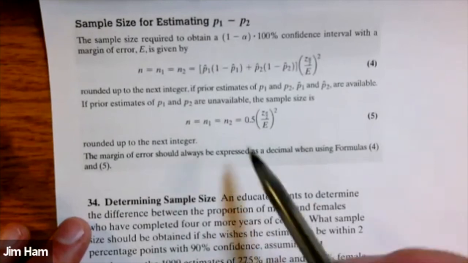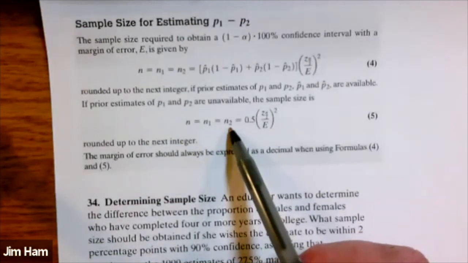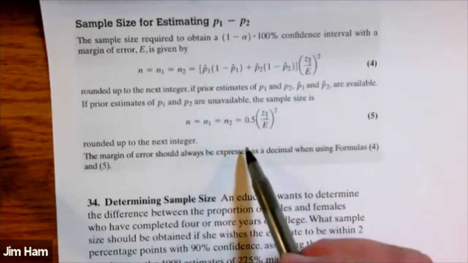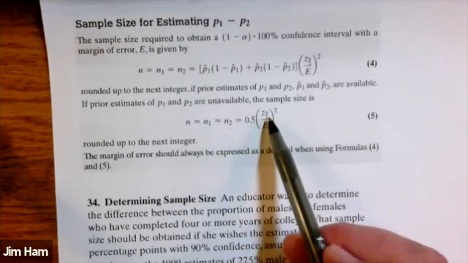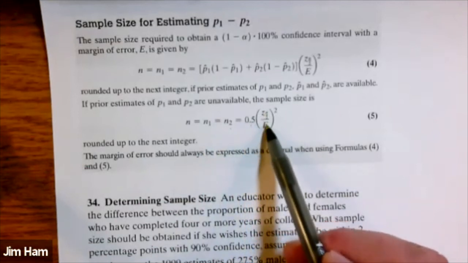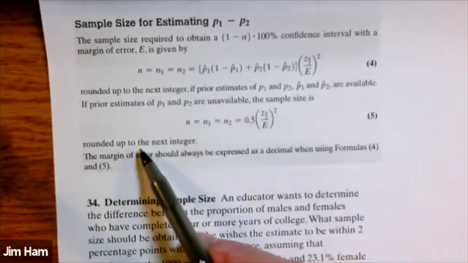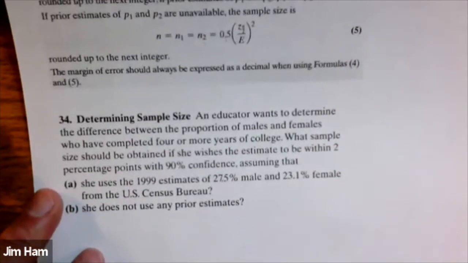And the way that this works is that once you find the sample size, you're going to use the same sample size for the first group as you use for the second group. So the sample sizes will be the same. And they're equal to a half times the critical value divided by the margin of error squared. And you're always going to round up. So let's look at one example here in the couple of minutes we have left.